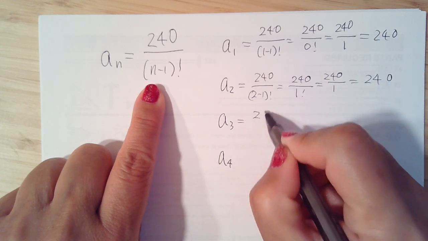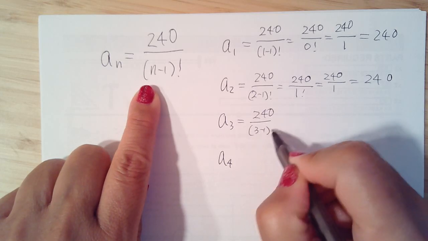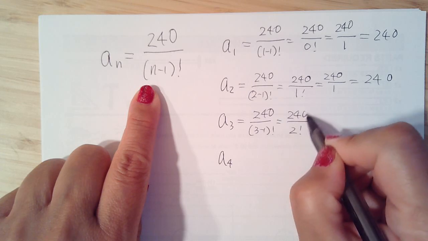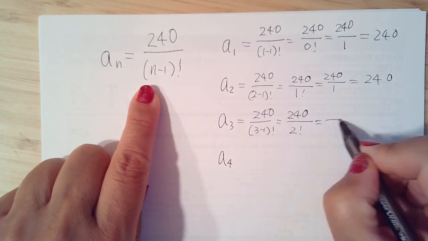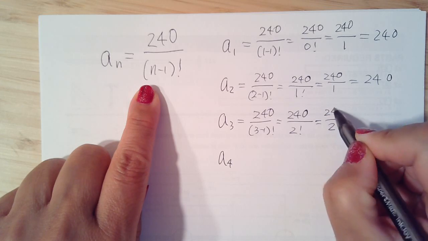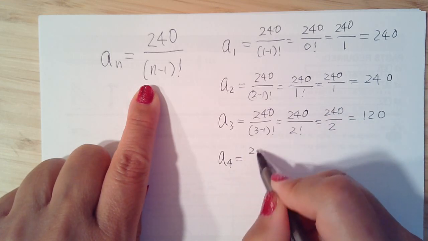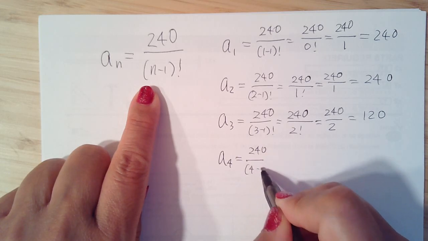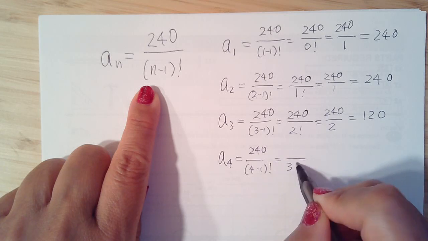Now a3 will be different, because the denominator here will be 3 minus 1 factorial. That is 2 factorial. Okay, what is 2 factorial? That's 2 times 1, so that is 2. And the top is 240, so the answer is 120. And a4, that's 240 over 4 minus 1 factorial. So that is 3 factorial.